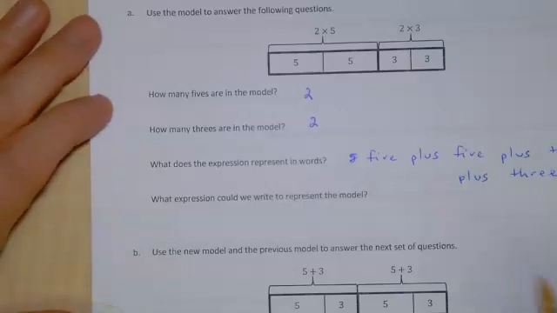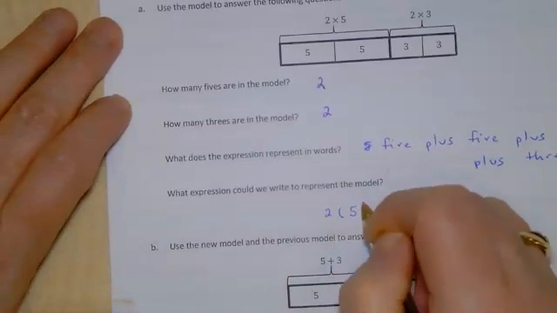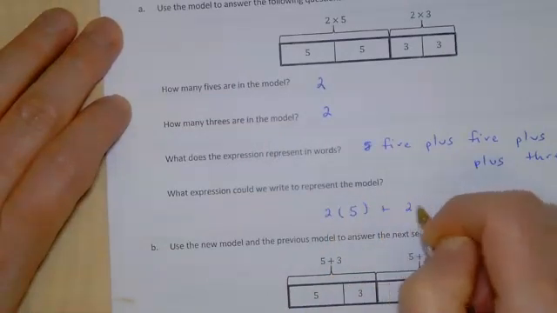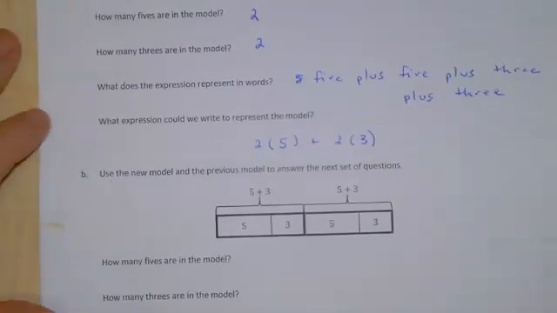Or we could write 2 times 5 plus 2 times 3, right? So we just kind of talked that out a few minutes ago when we had people in front of the room.